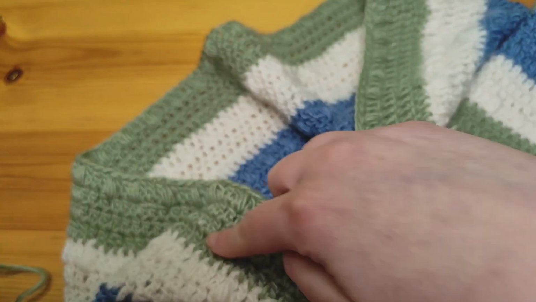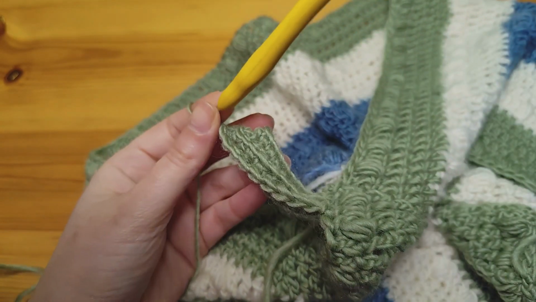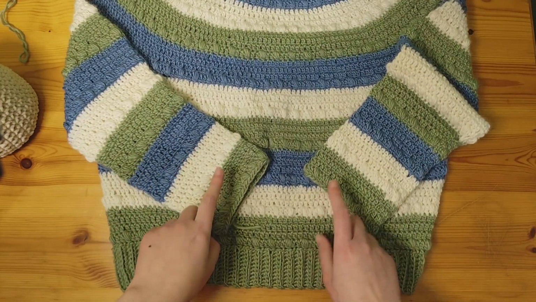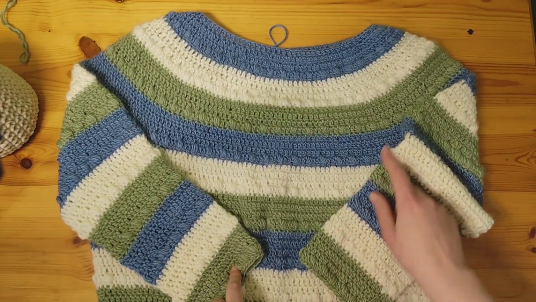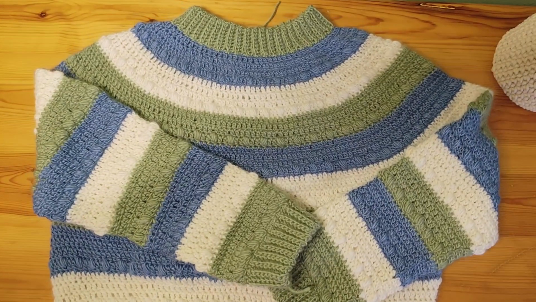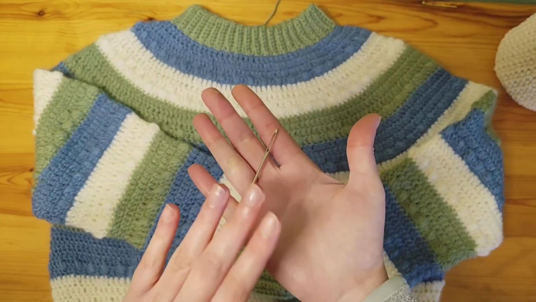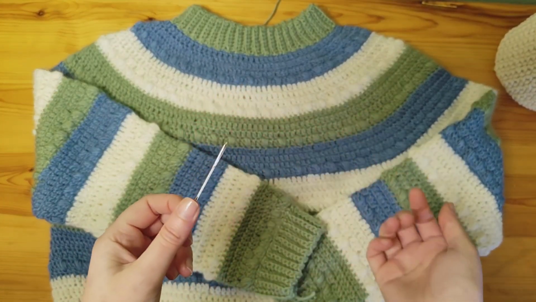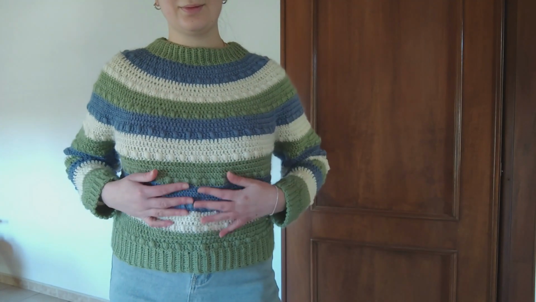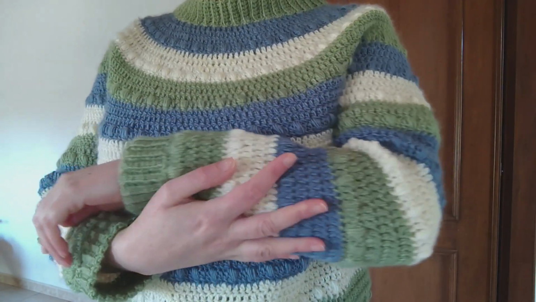Continue like this for all the stitches of the sweater. I finished the ribbing at the bottom. In the same way, I'm gonna add it to the sleeves and to the neckline. After finishing all the ribbing, the next step is to weave in all the tails using a tapestry needle. And this is the final result. The sweater completed. I think it turned out really nicely.